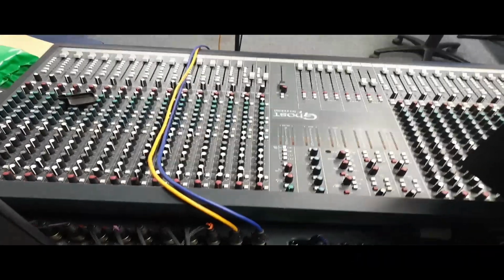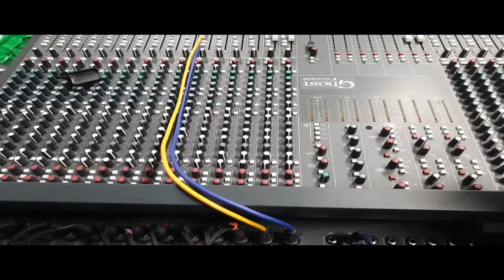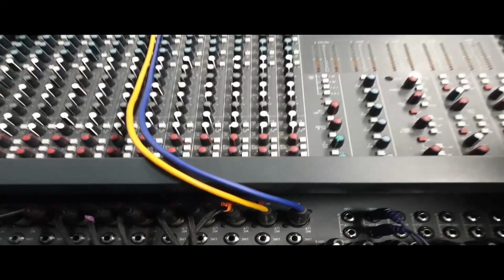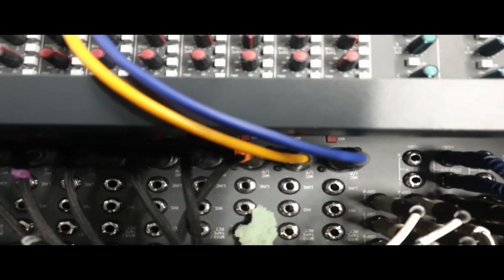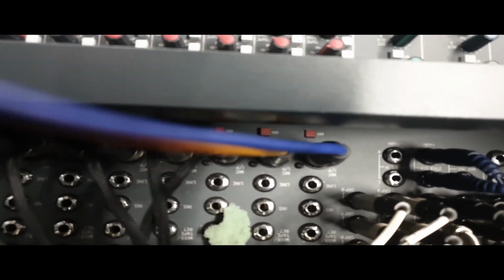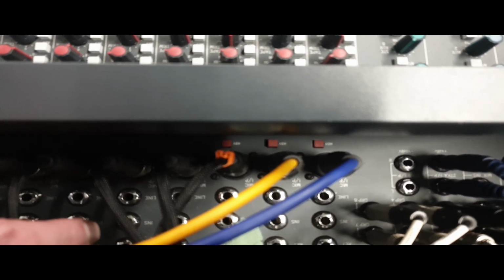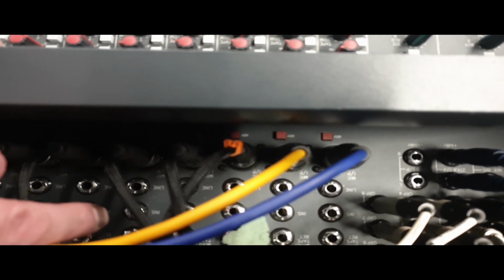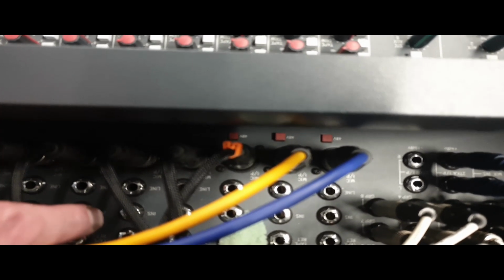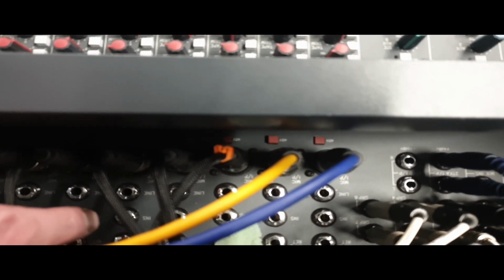So let's get them plugged in. First off, we're going to need to engage phantom power. Right, before we get started, let's have a quick look at our signal flow. When we have a look over here, I'll just move these cables out of the way. You can see there's two red switches. Because we've got two microphones, the blue one's going to be the condenser, and the orangey yellowy one is going to be the dynamic mic.